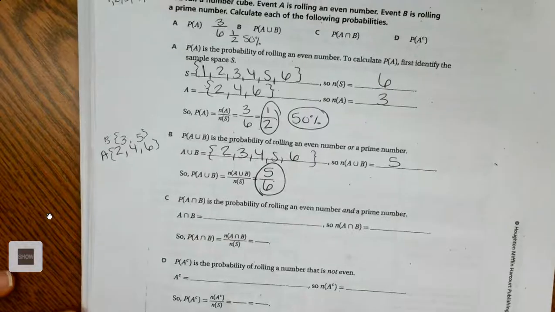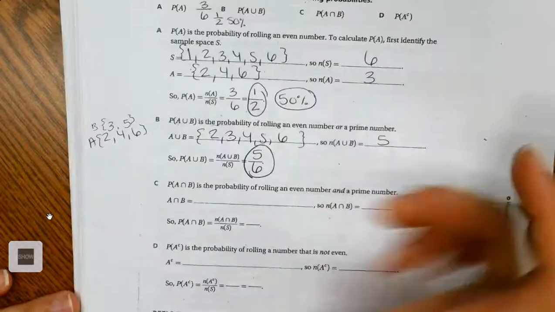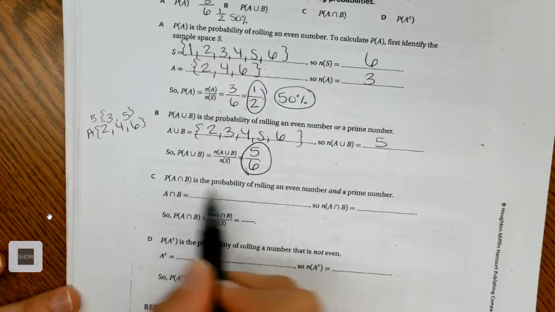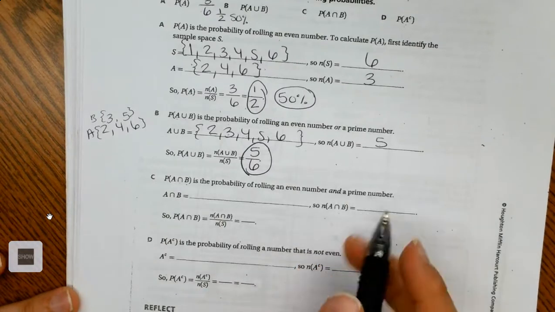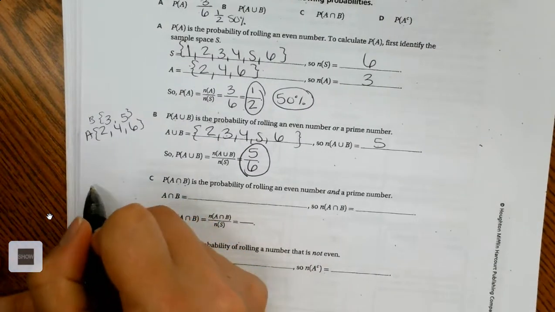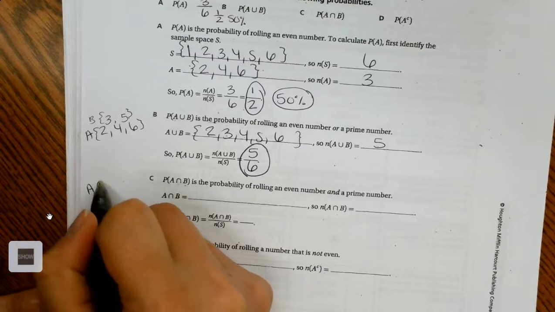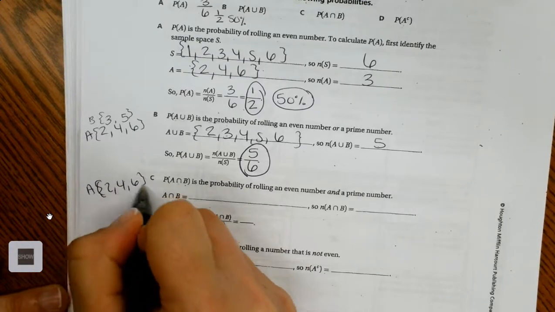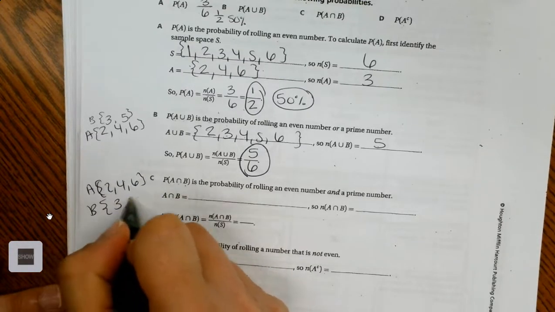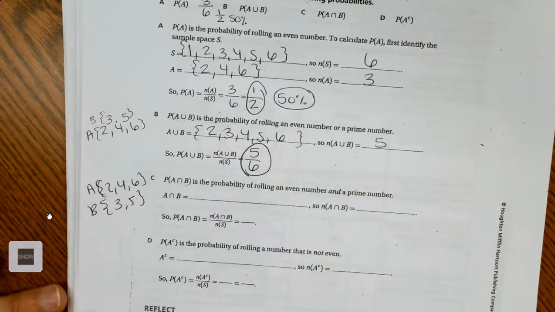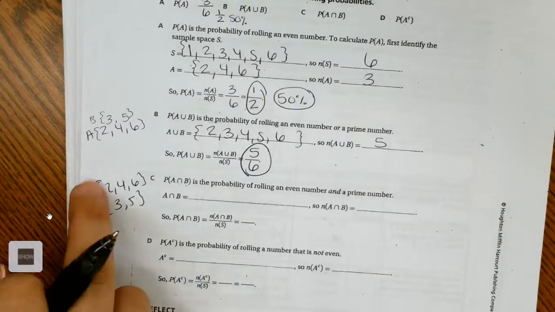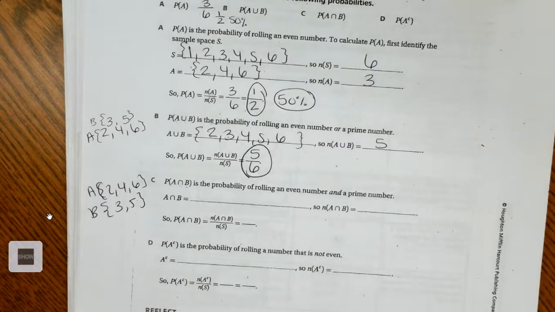All right, so we're looking for the probability of A intersect B, right? It's rolling an even number and a prime number. A intersect B. So if A is 2, 4, and 6, and B is 3 and 5, do they intersect? Are there any that are in both? That are in A and B? Which numbers are in A and B? None, right?